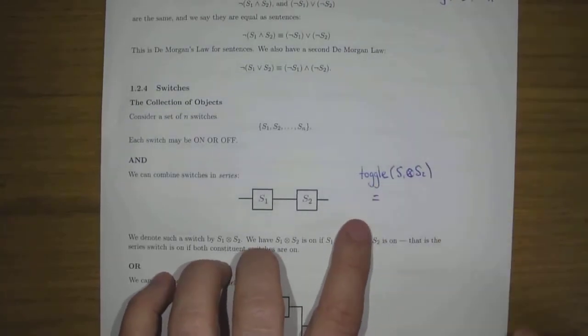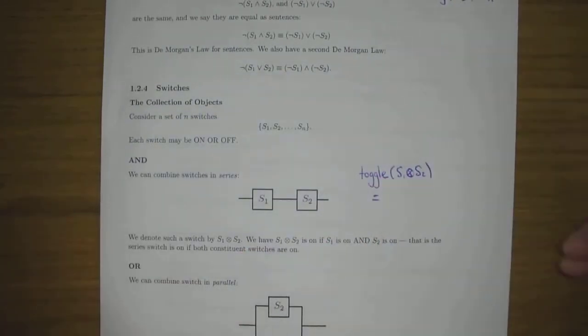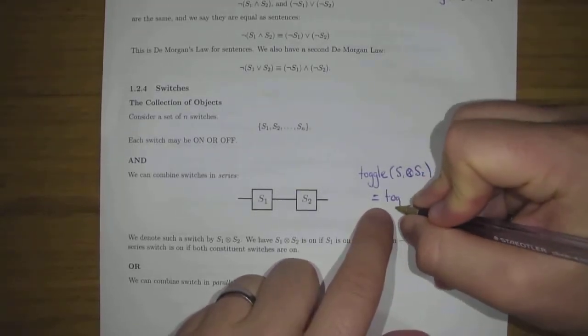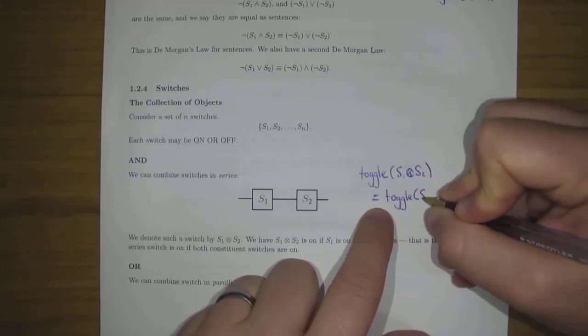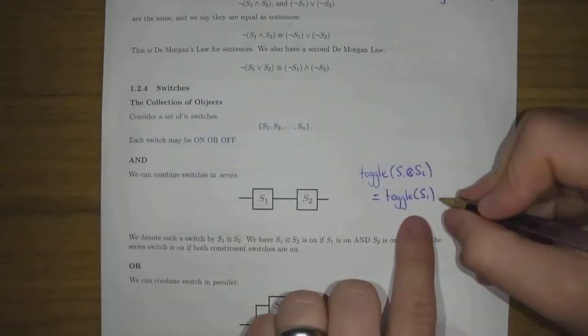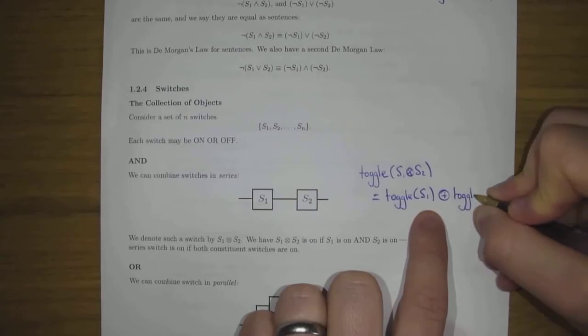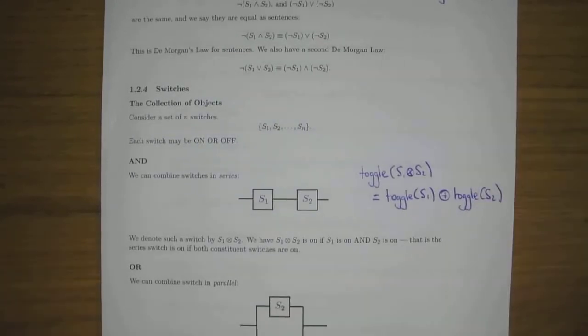Now remember, DeMorgan basically puts the toggle as the NOT, turning it off or switching it. This is toggle S1. So switch off the first one or switch off the second one. So that's DeMorgan for switches.